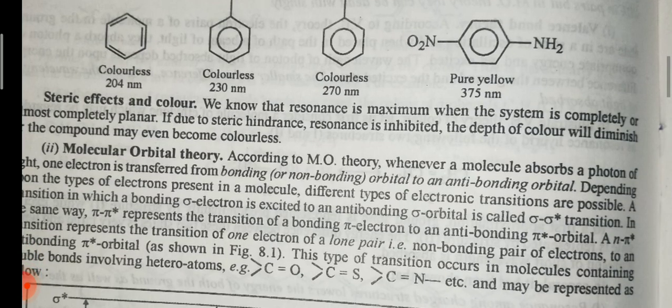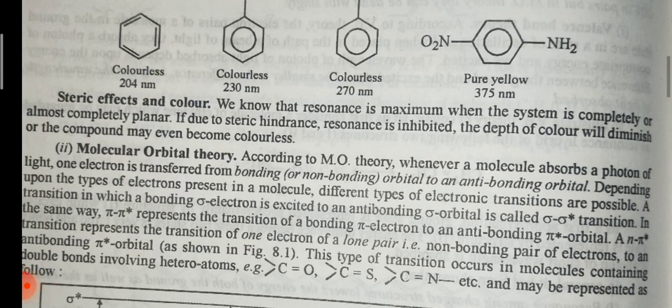We know that resonance is maximum when the system is completely or most completely planar. If due to steric hindrance the resonance is inhibited, the depth of color will diminish or the compound may even become colorless. Molecular orbital theory.